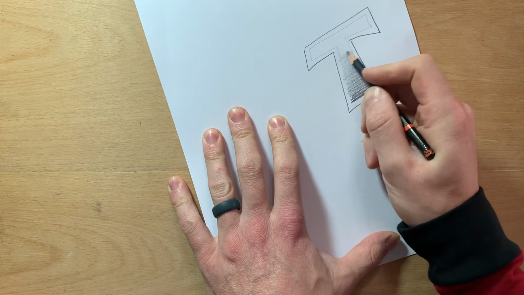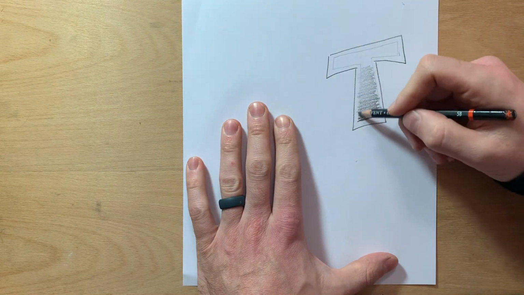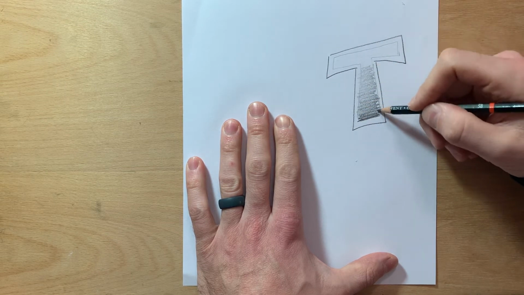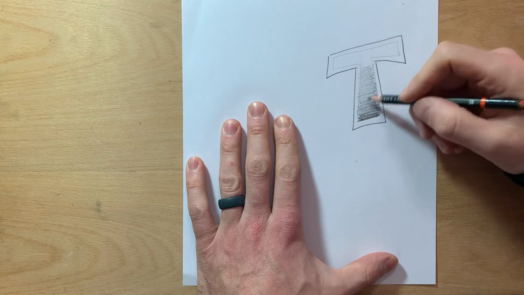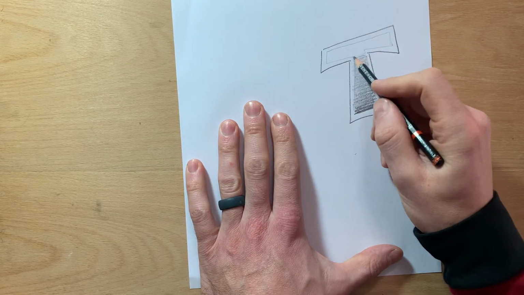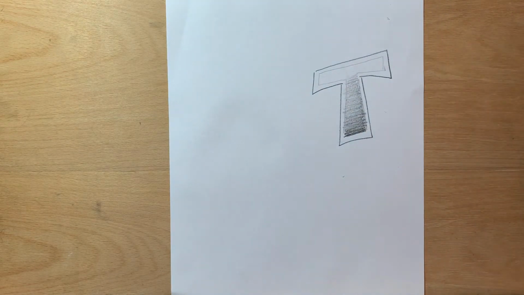Now, if you're working with color, you can do this with color and it creates a cool effect. I'm just doing it with pencil here, and it still creates a nice little fade or gradient effect. And that is one way to do it. You can see it fades from dark into light.